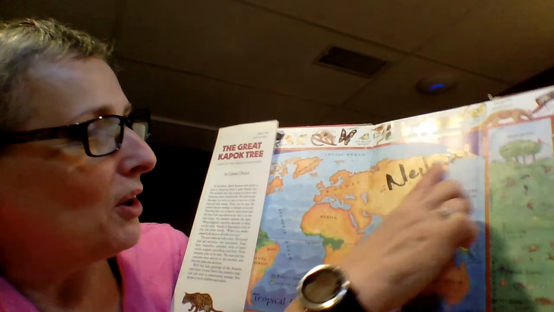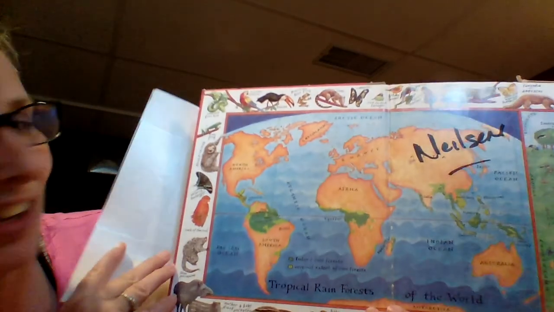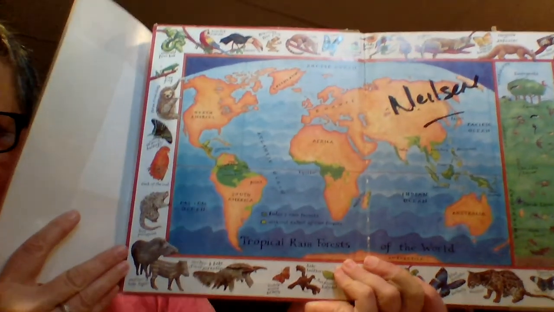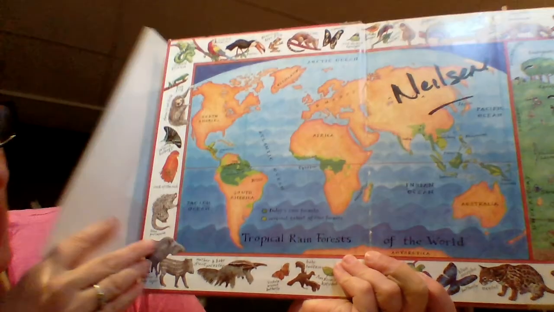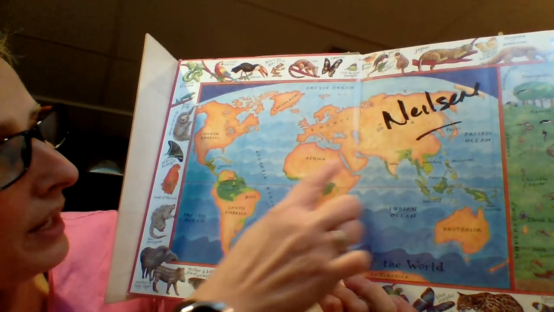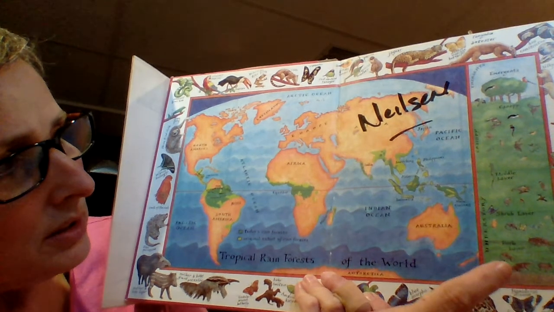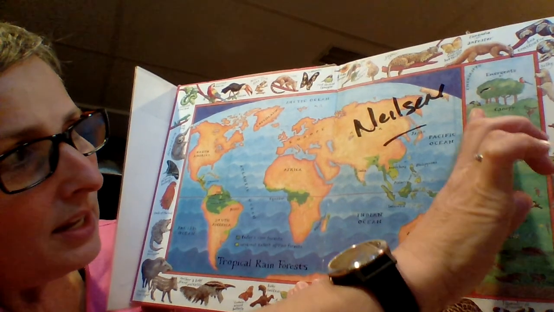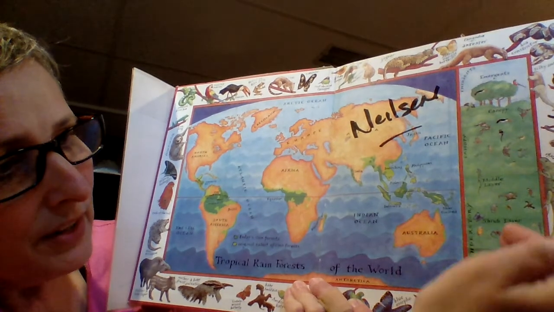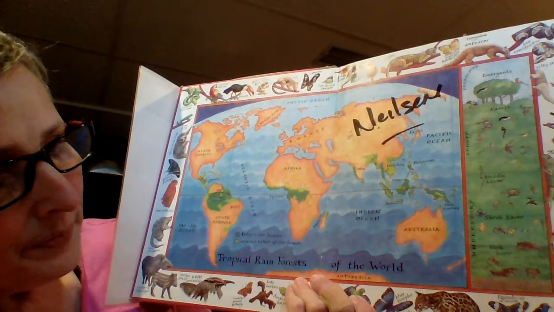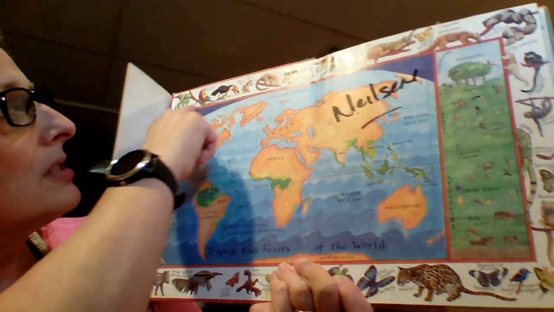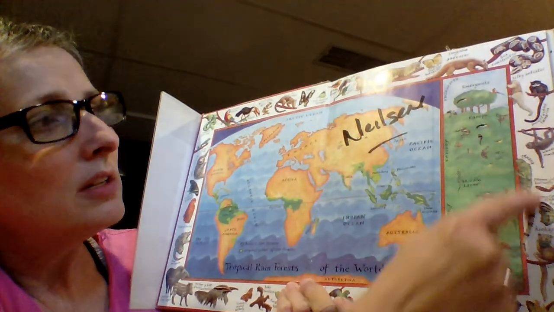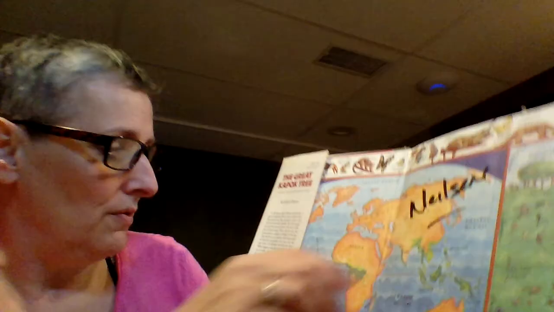I'm sorry. Somebody wrote my name on here a long time ago. Wasn't me, because I know how to spell my name. Look at, see? So it's showing you where the rainforests are all over the world. In here, it shows you the understory, the canopy, and the emergent layer. Those are the different levels. And all around the edges are the different types of animals that you find in a tropical rainforest.